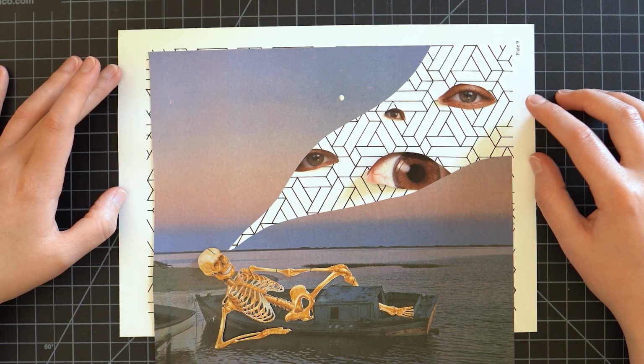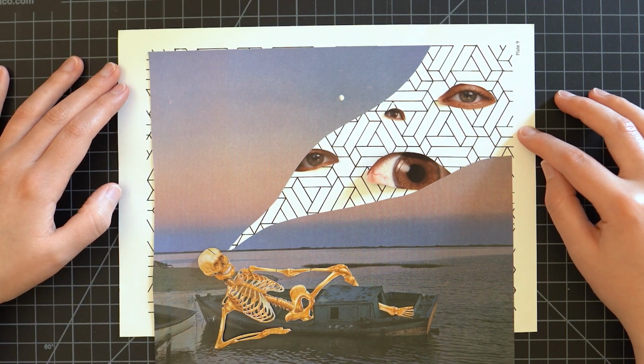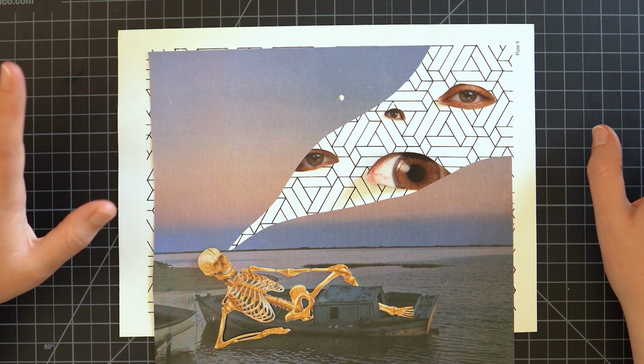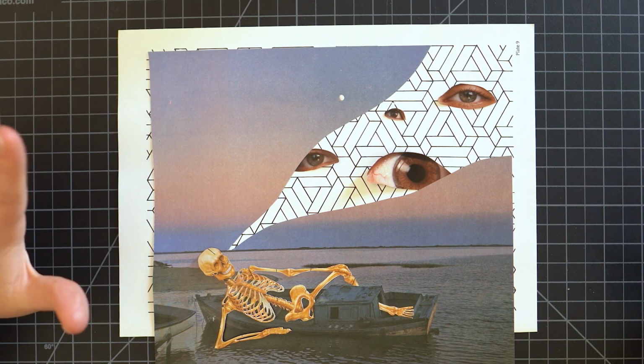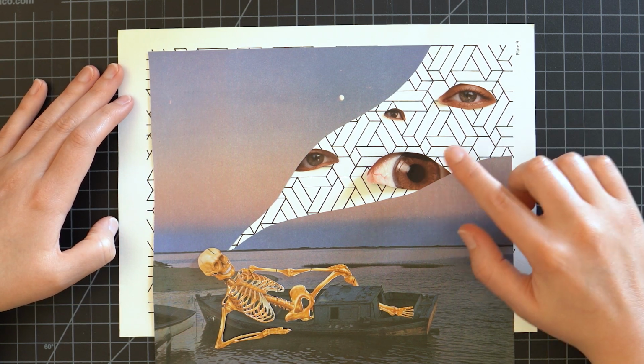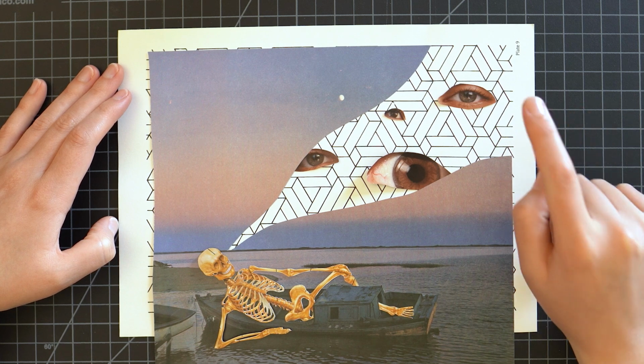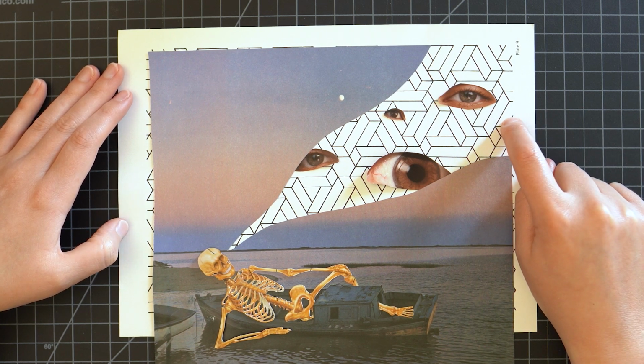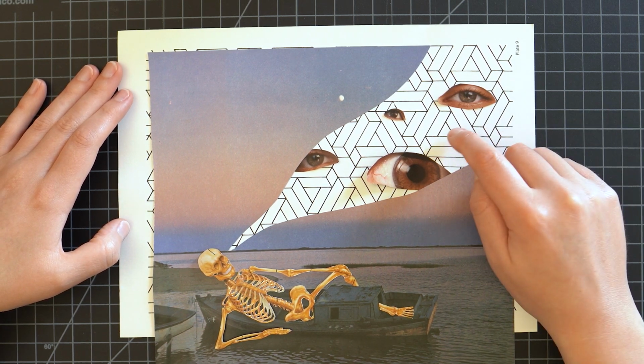So I don't know what it is, but there's something about this background that I find really intriguing. It's very different than anything else I've ever done before, and I kind of want to explore this further. And I think we're going to need more eyeballs, because I want to go really hard on the eyeballs, I think. And there's a lot of shapes here.